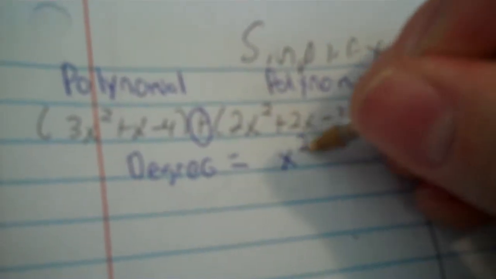You look at what your highest power is, okay? The x, the variable I should say. That's x to the second, and that's x without a power, so it'd be x to the first, and then the 4 doesn't have an x. And that one has an x to the second, x to the first, and then no x at all. So the highest degree I have is x to the second. So put degree equals, and you just write your variable down and put x to the second, because that's your highest.